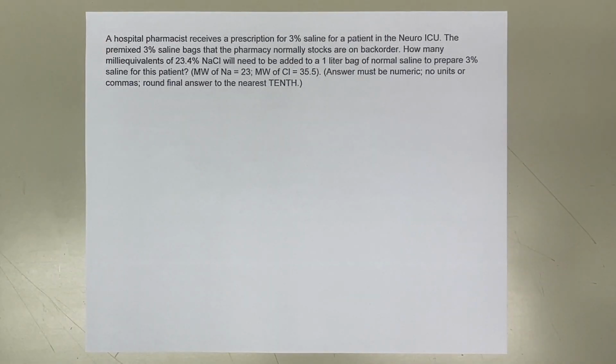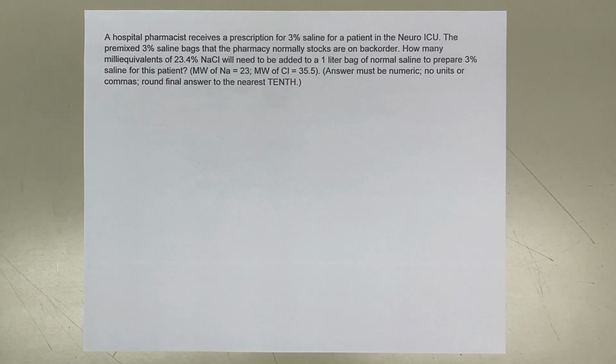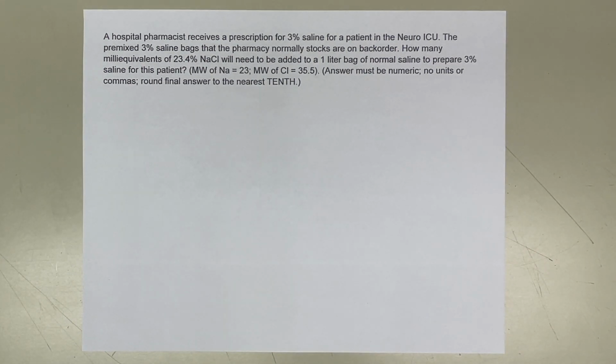A hospital pharmacist receives a prescription for 3% saline for a patient in the Neuro ICU. The premixed 3% saline bags that the pharmacy normally stocks are on backorder. How many milliequivalents of 23.4% sodium chloride will be needed to be added to a 1 liter bag of normal saline to prepare 3% saline for this patient?